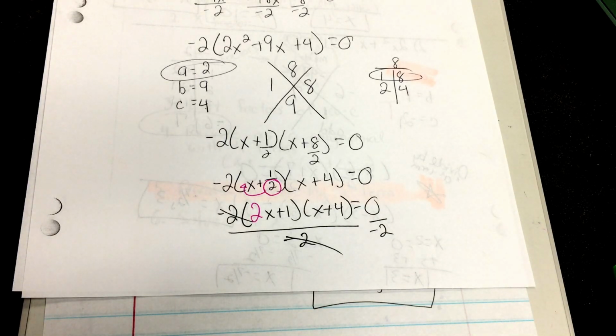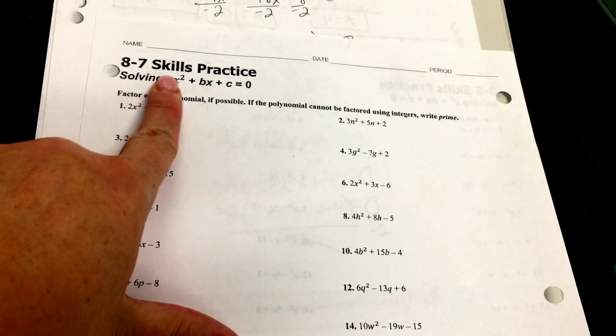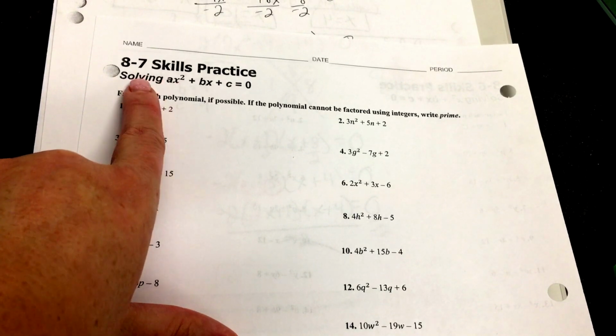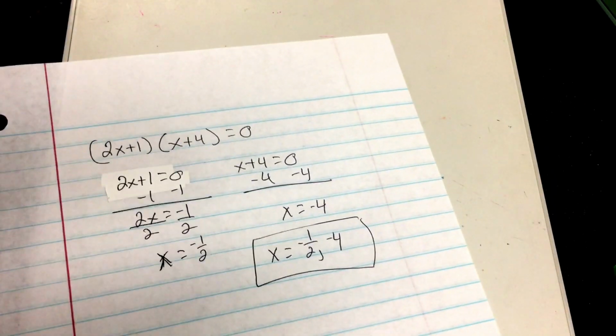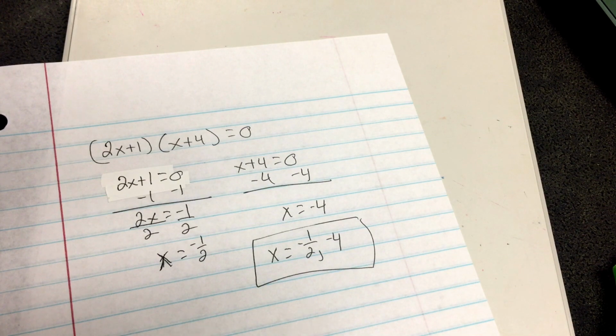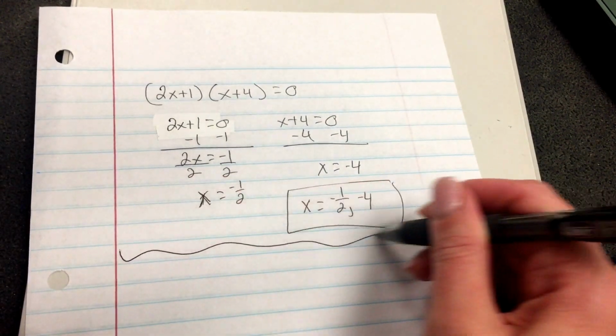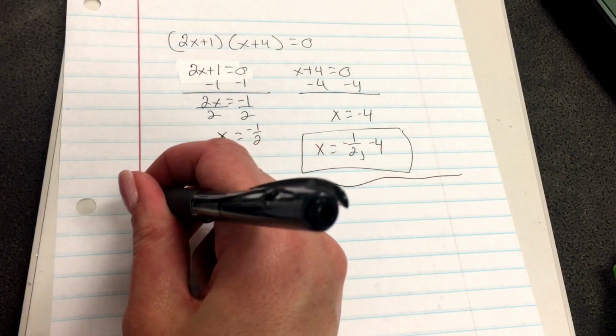If you flip your homework assignment over from yesterday, it now says 8-7, skills practice, and it says solving ax² + bx + c = 0. Okay, now, let's work on this one together. Let's do number 2.